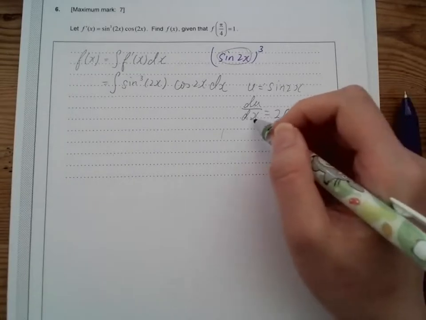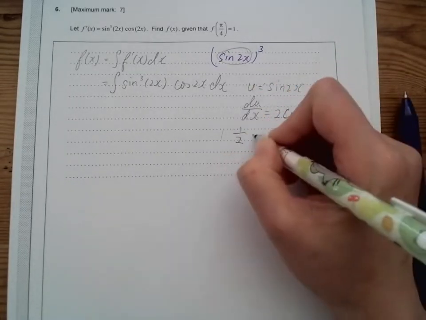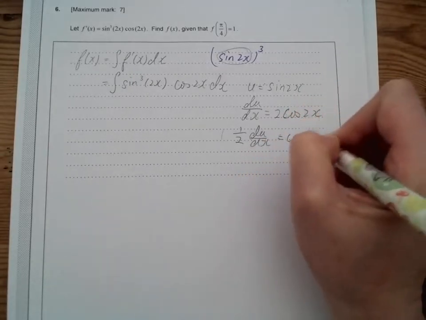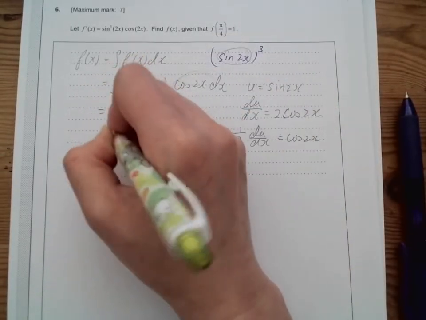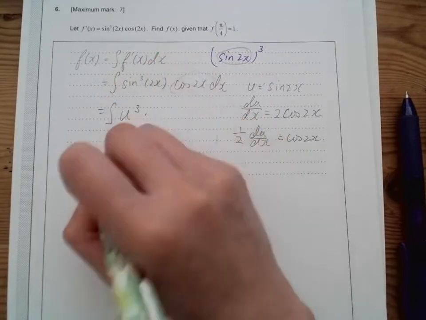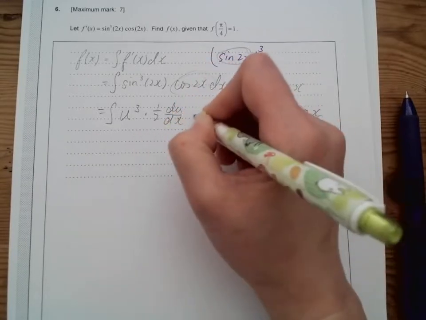All right, and then we need to rearrange this. So the 2 should be put outside here, because that's what we have here. So we just substitute it in. So u to the power 3 times 1 over 2 du/dx dx.